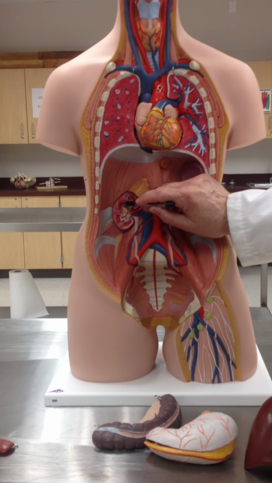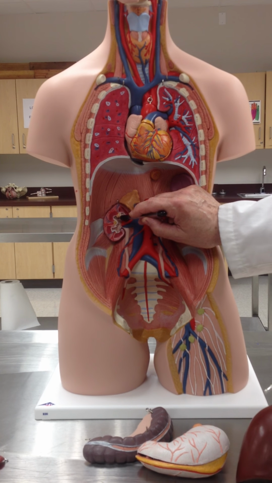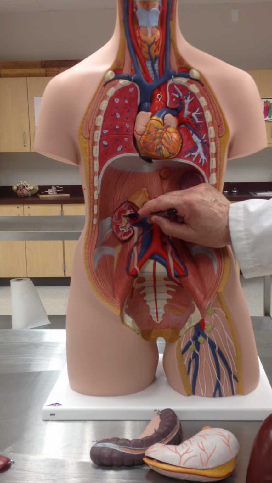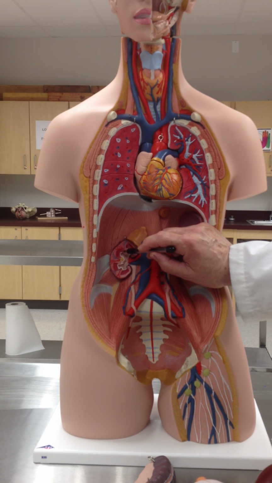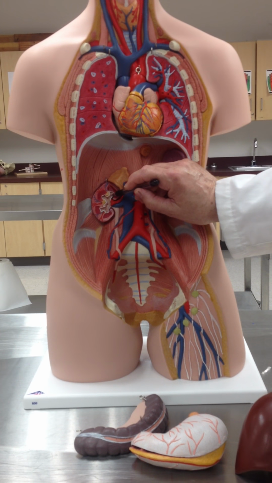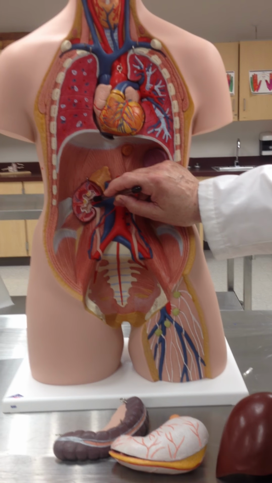Great model to show the pyramids. And then what would this be? You don't really see a renal papilla well here, but what would this little thing be? Remember, it's a 1 to 1 to 1. So that would be a minor calyx. And then where they come together, this would be major.